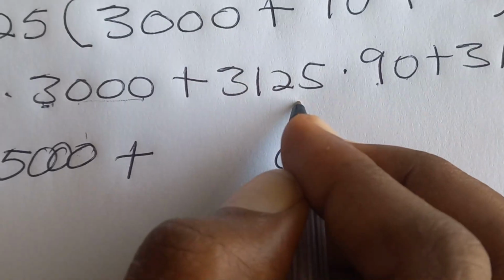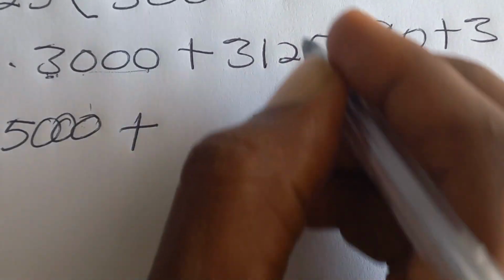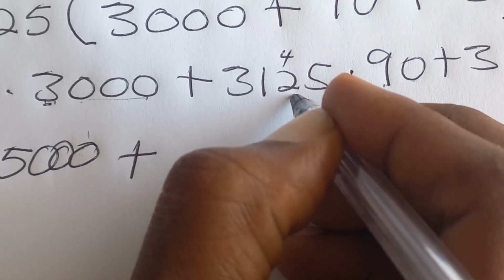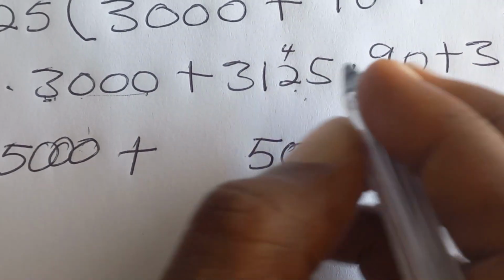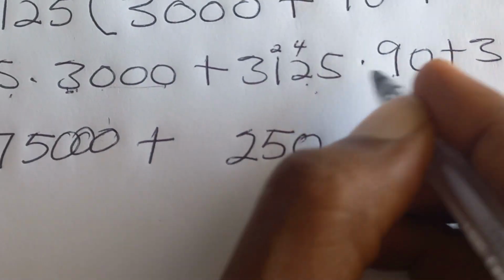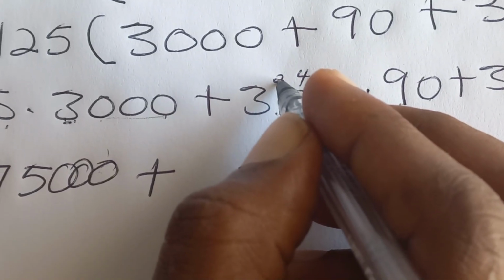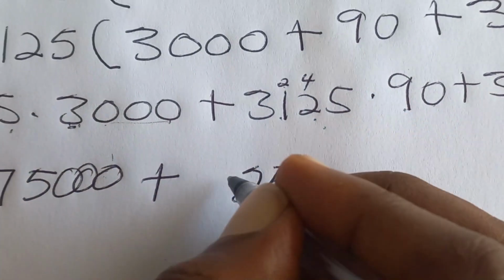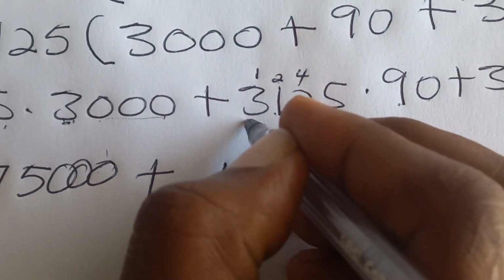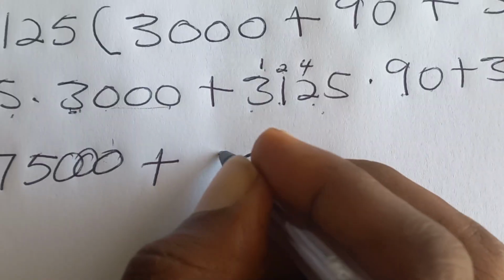9 times 5 is 45, so 5, remainder of 4. 9 times 2 is 18, plus 4 is 22. 9 times 1 is 9, plus 2 is 11. So 1, remainder of 1. 9 times 3 is 27, plus 1 is 28.